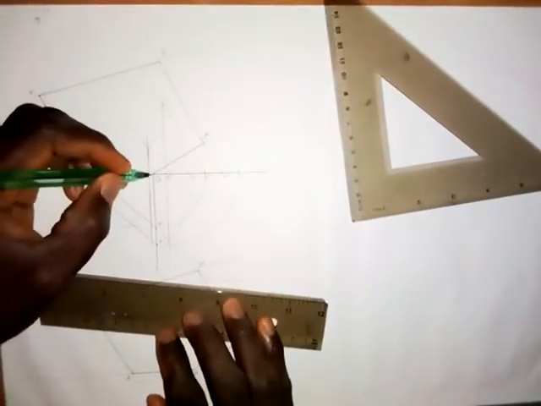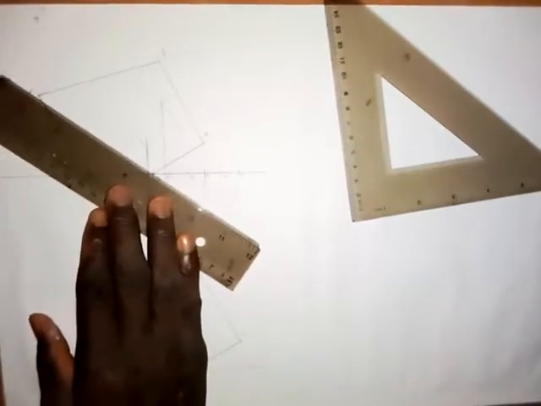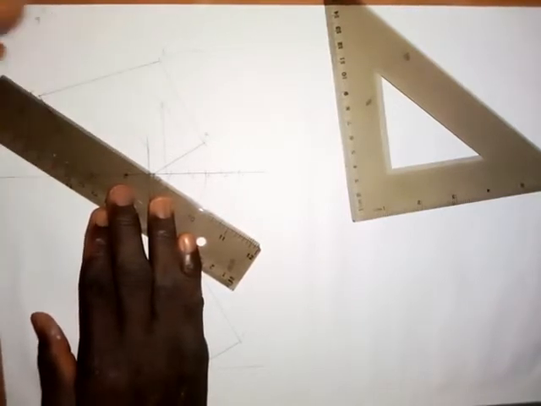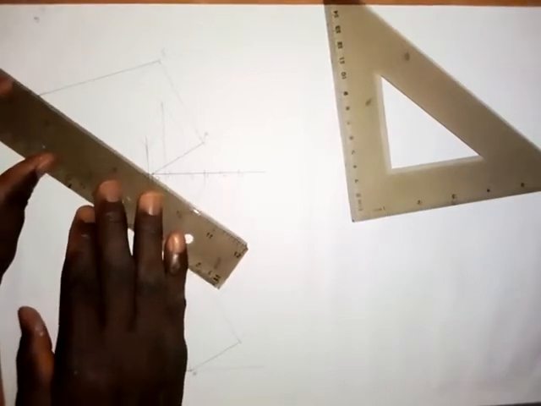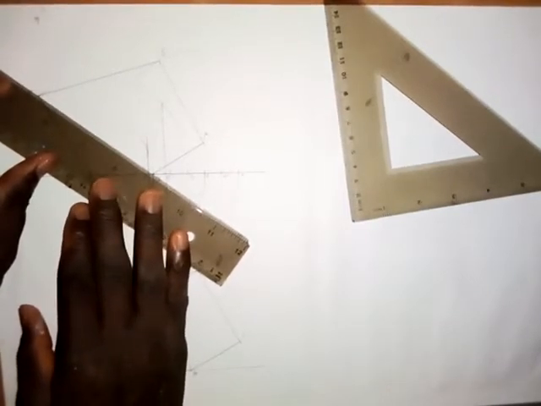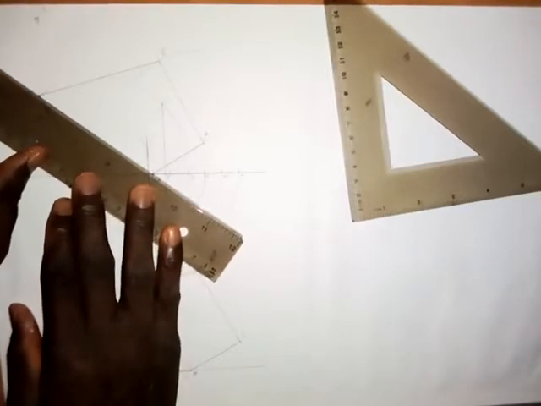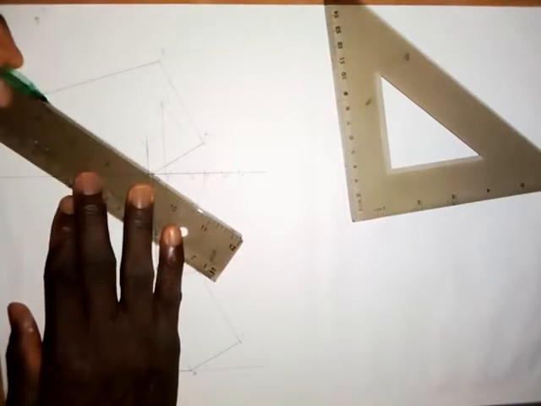From point Q, draw a straight line passing through point T, passing through point S. So that of R has already been drawn, or you can extend it a little bit, as I'm going to show you. So from point Q, draw a straight line passing through point T. This is it.